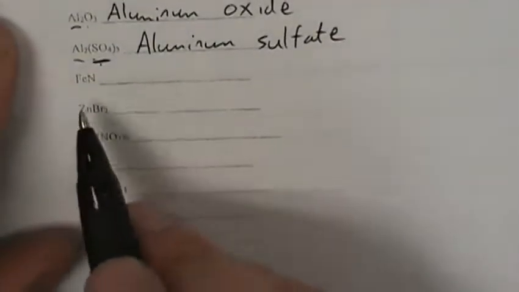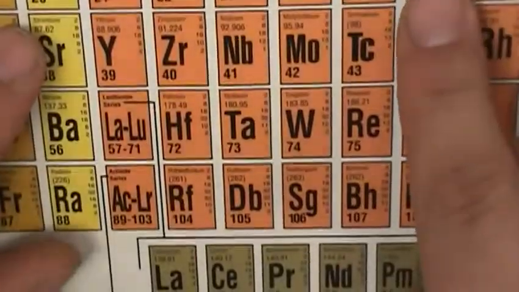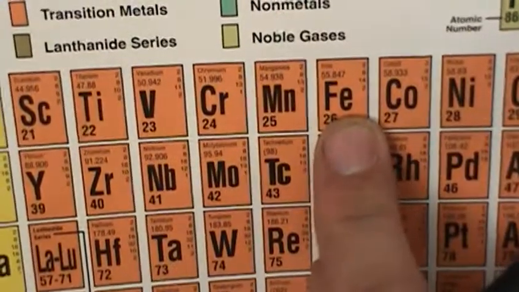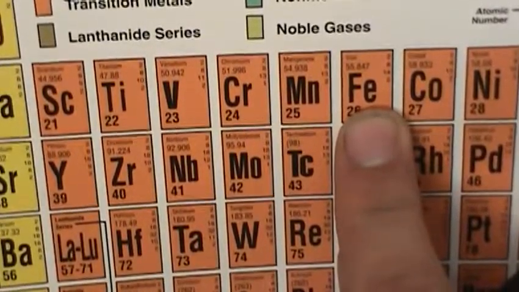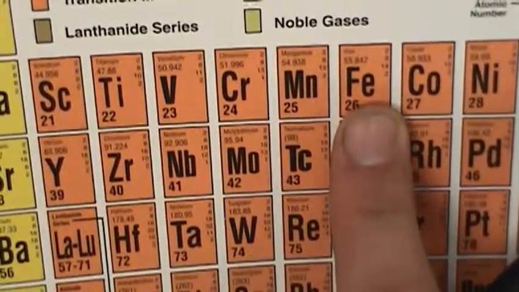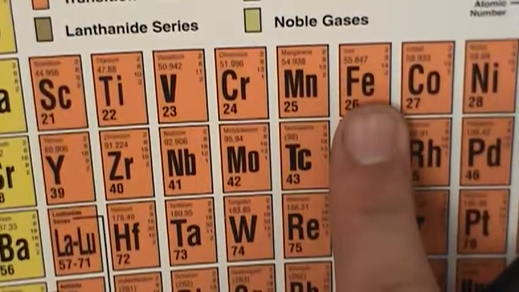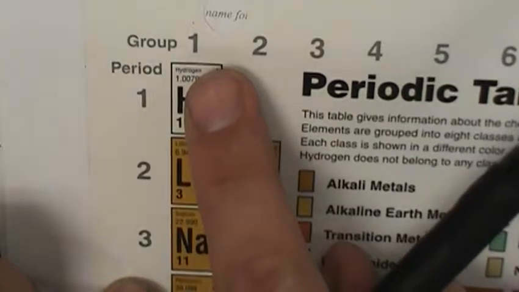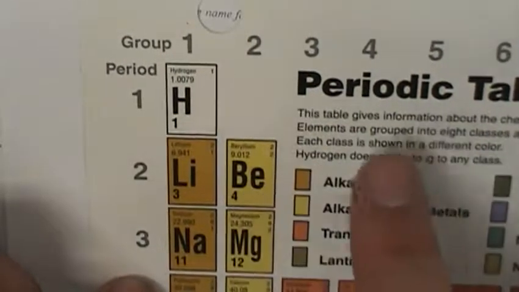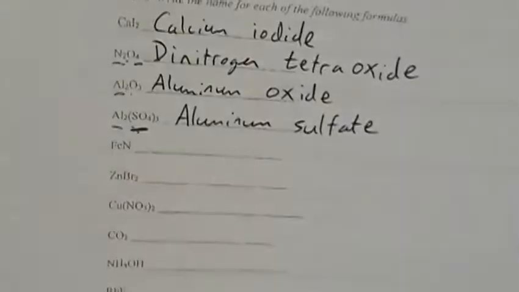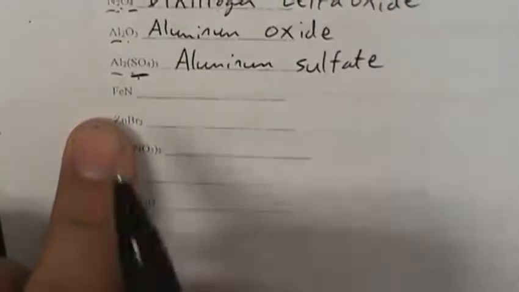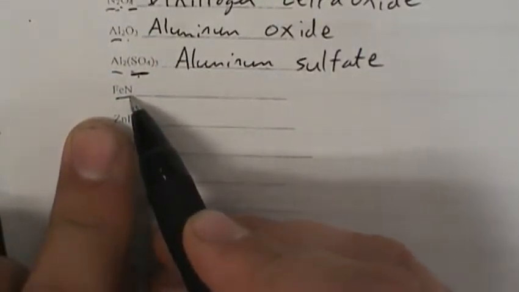Next compound, FeN. Well, Fe is iron, and notice that iron is a transition metal. It's over here in the middle of the periodic table. What's special about the transition metals is that they can have multiple oxidation states. So we can't just look at it like lithium and say, oh, it's group 1, plus 1, or beryllium, group 2, plus 2. Instead, we either have to be given it as a Roman numeral in the problem, or, which is what we're going to do in a second, we have to look at the formula we are given and work backwards.